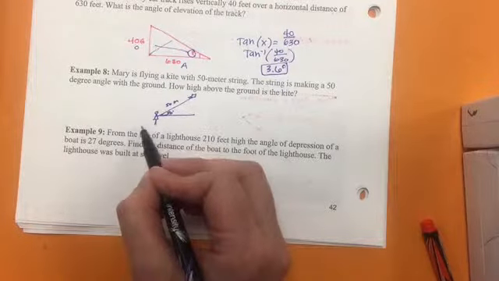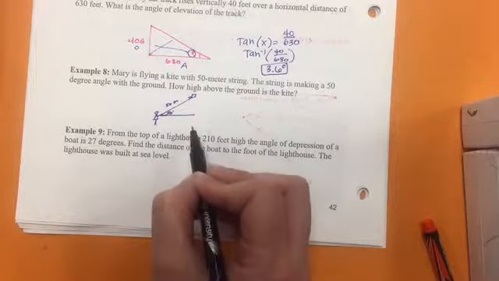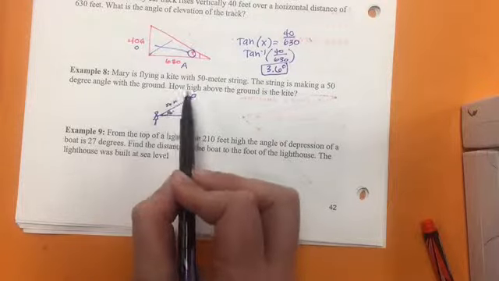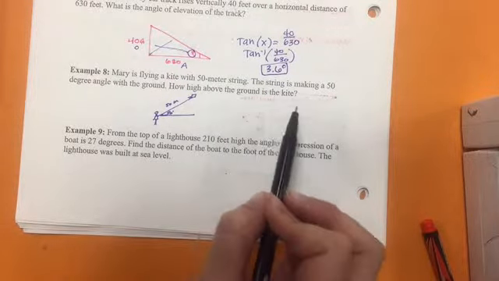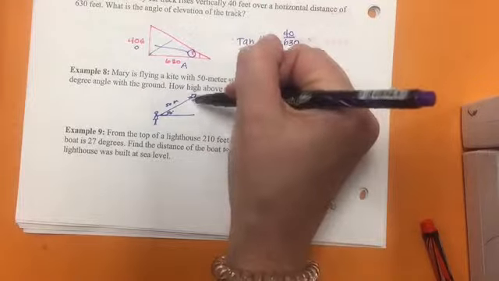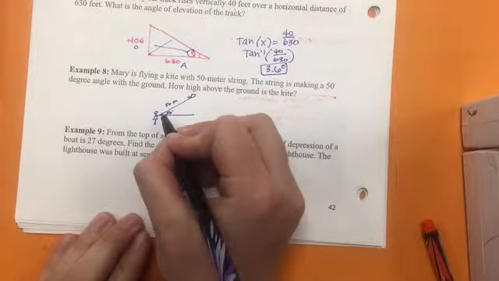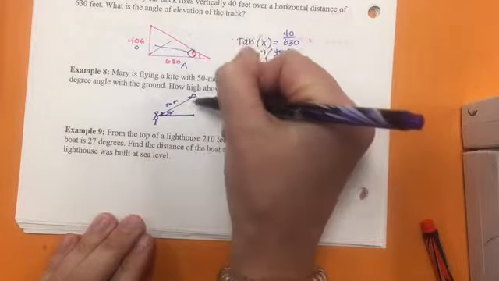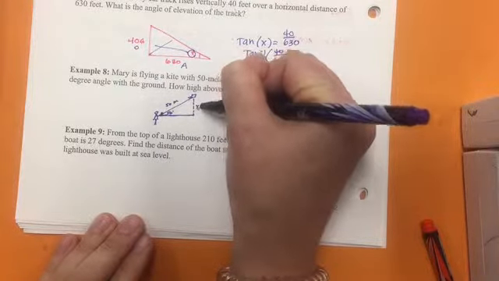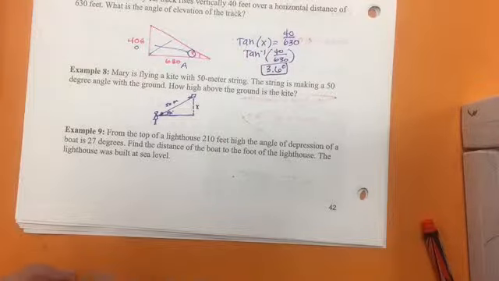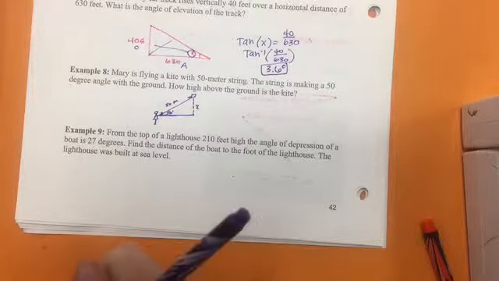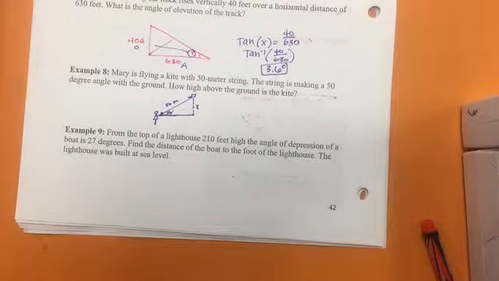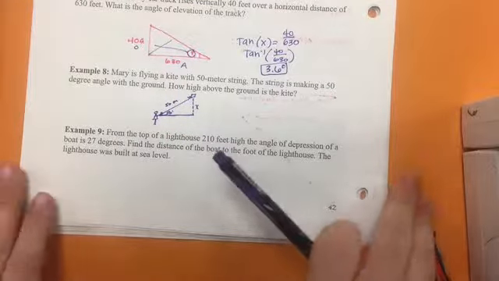Or you can extend it out and draw an angle that way if you want to. How high above the ground is the kite? So yeah, actually, I'm going to extend it. X. If we were measuring it for actually being on the ground, she would have to be laying down, but we're just going to do that because we don't know her height.